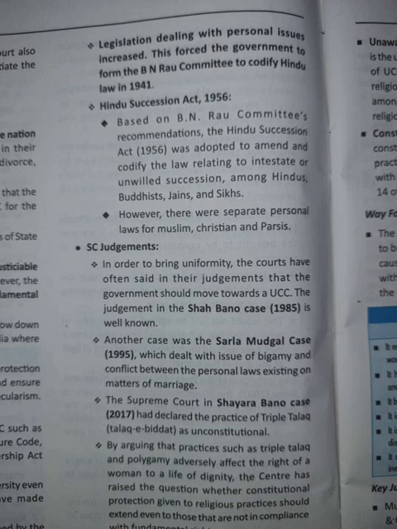What does the Hindu Succession Act 1956 say? Based on the B.N. Rao Committee's recommendation, the Hindu Succession Act 1956 was adopted to amend and codify the law relating to intestate or unwilled succession among Hindus, Buddhists, Jains and Sikhs. However, there were separate personal laws for Muslims, Christians and Parsis.